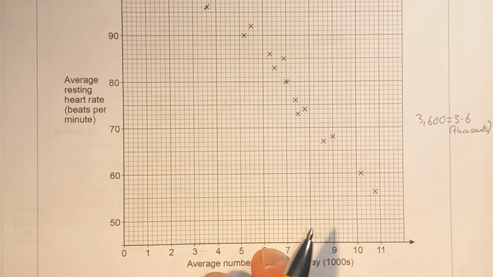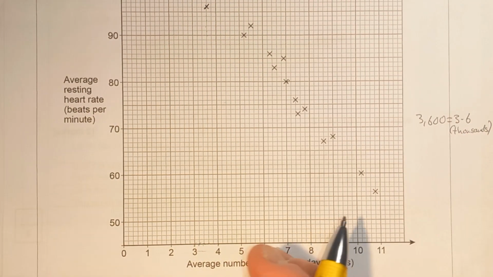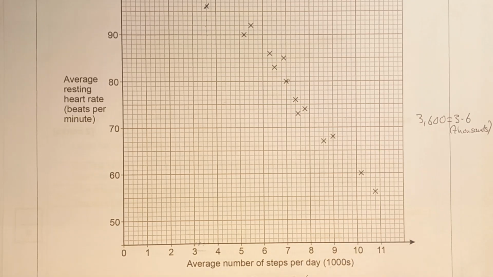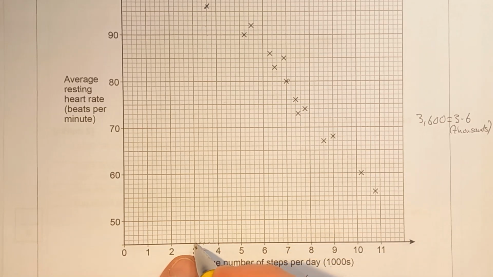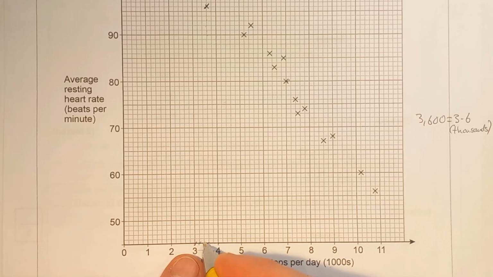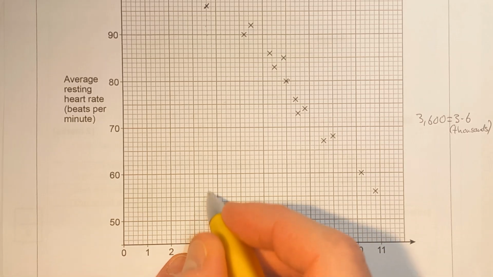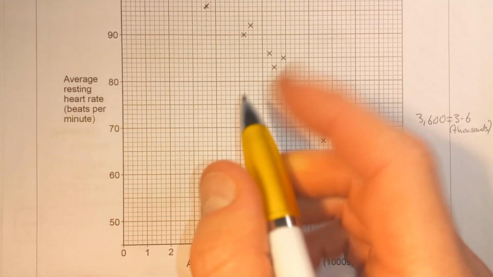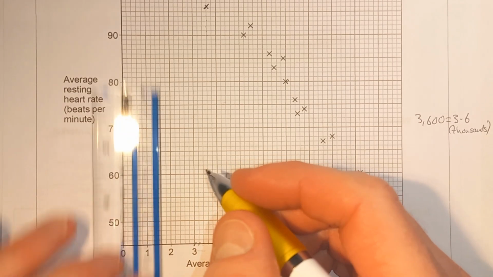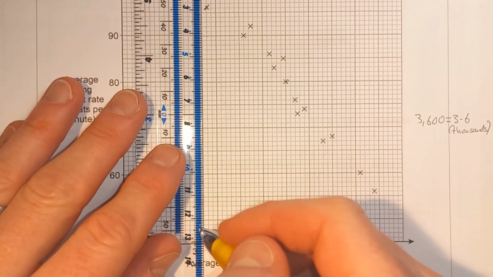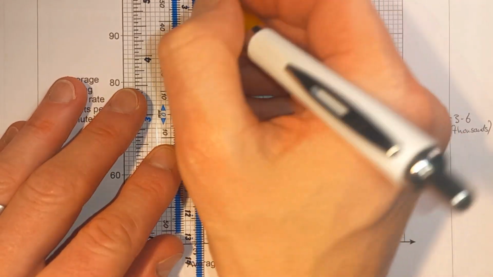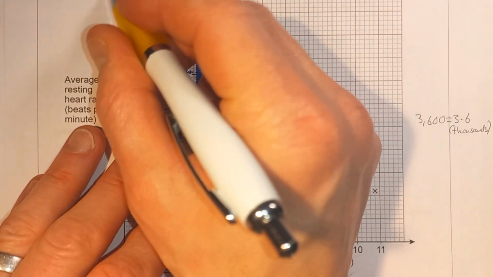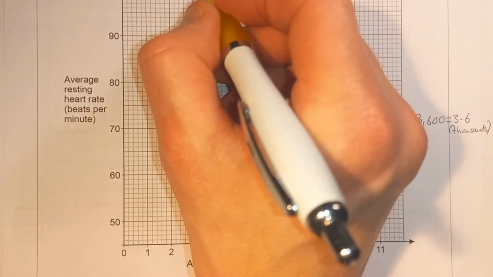Okay, the next observation we had was 3,400. So again, it's going to be 3,200, 3,400, and the heart rate was 100. So that's a nice one. We can go all the way up to 100 there. You might want to use your ruler to keep you in line so that you're following the right line all the way up, and then you can check that you're going across to where you need it to.